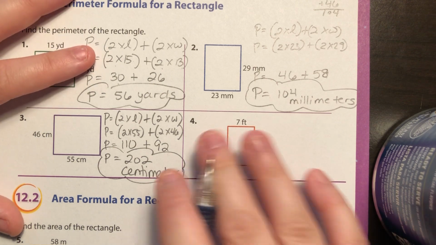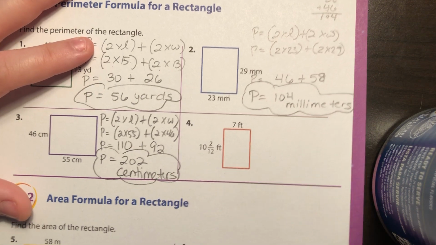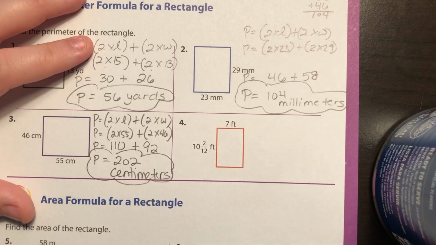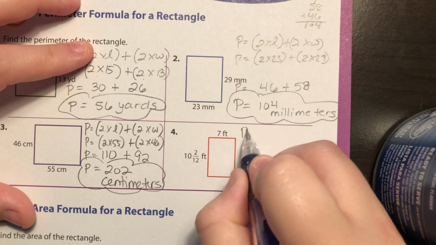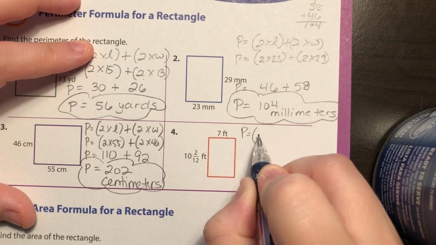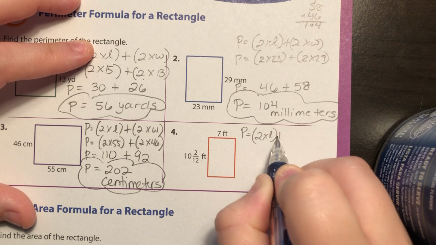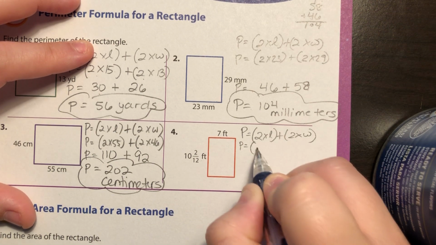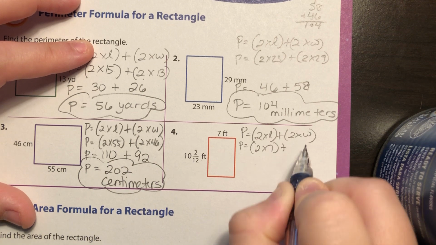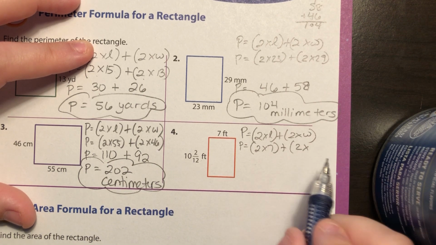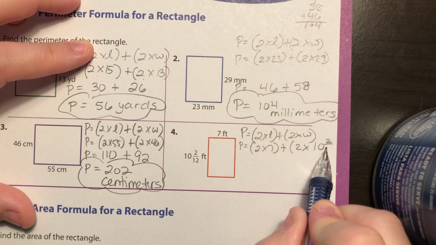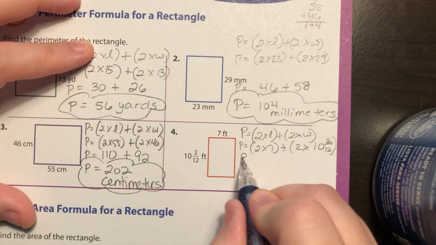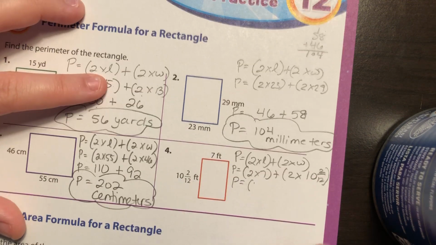And over here, no panicking because we see a fraction. That's not allowed. Okay. Perimeter equals 2 times the length plus 2 times the width. So that means 2 times 7 plus 2 times 10 and 2 halves. 2 times 7, that's 14.